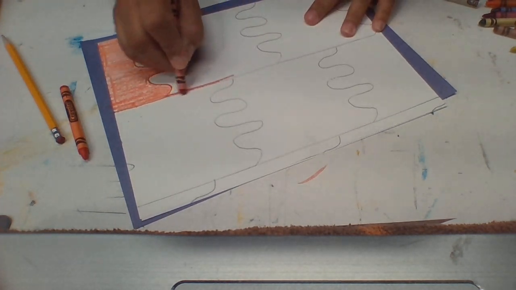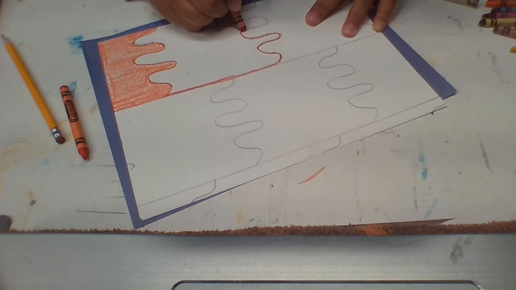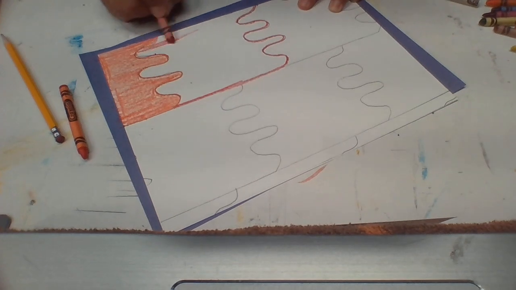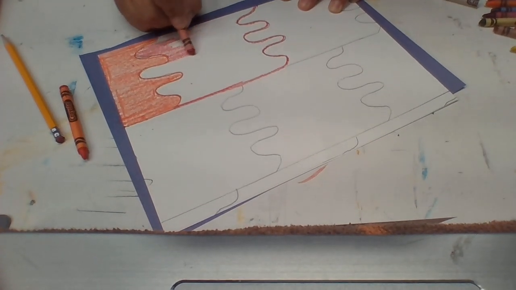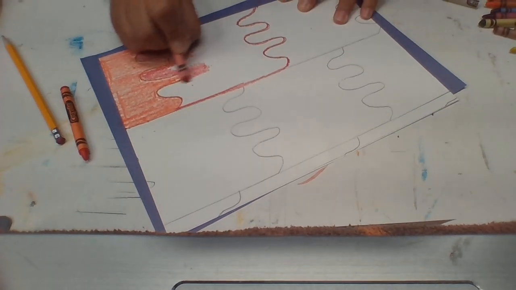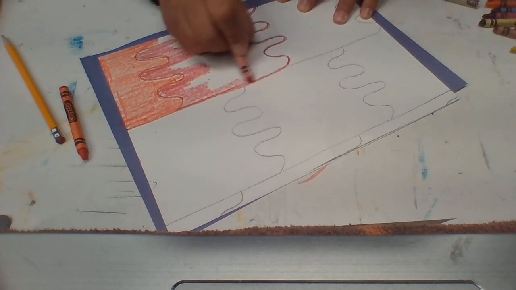If I'm only using 2 colors, what do you think the next color is going to be after red? If I'm using red here, and I start it with orange, and I'm making a pattern, and remember, what is a pattern? Pattern is something that's repeating.